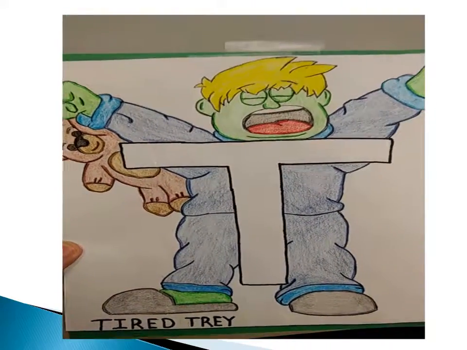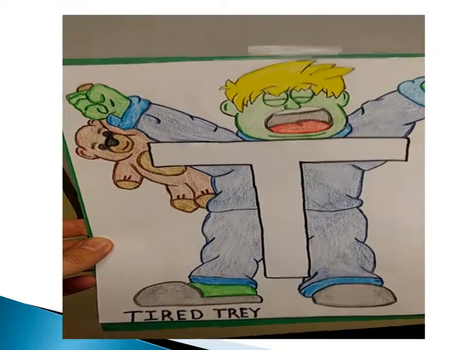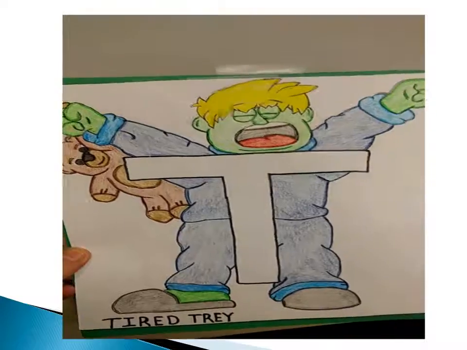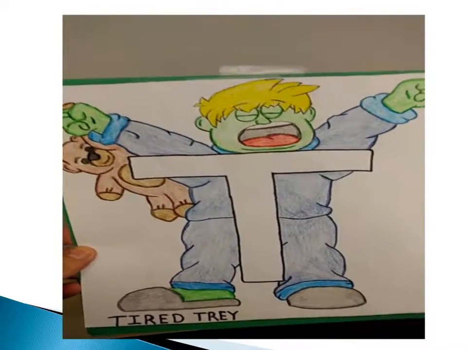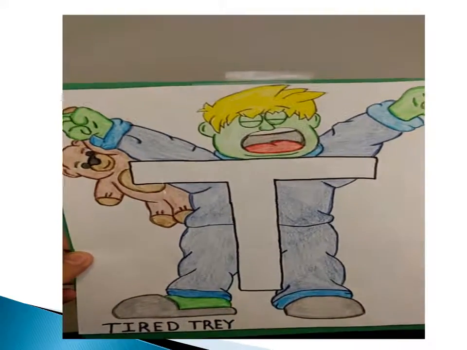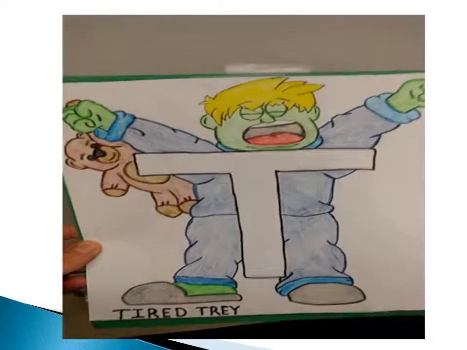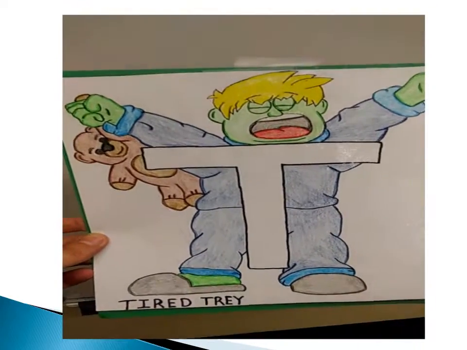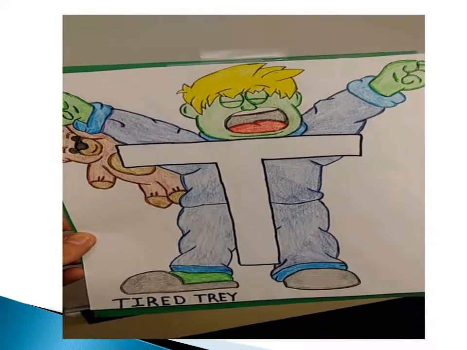We talk about the sound, the t sound, and we all make that sound a few times. We discuss what starts with the letter T. There's tired Trey, teddy, tongue, teeth. And then I ask the children what other words do they know that start with the T sound. And this is the basic introduction to the letter for Mondays.